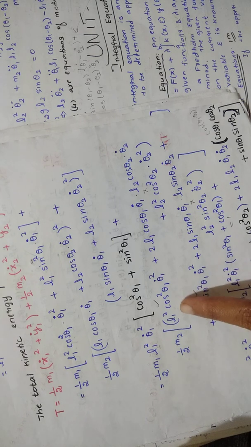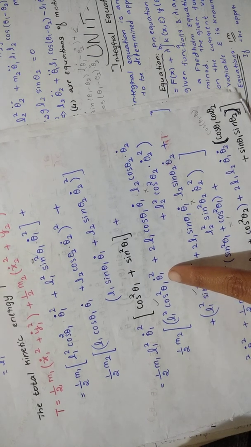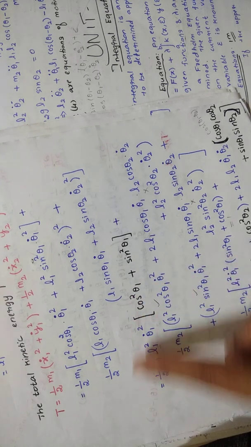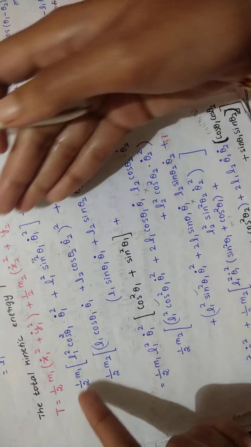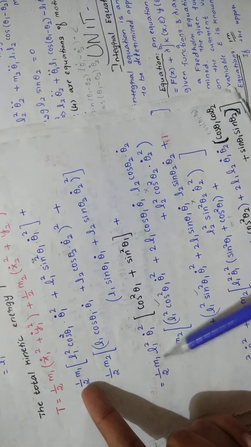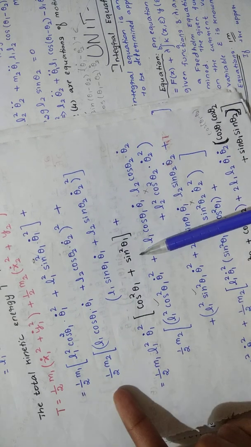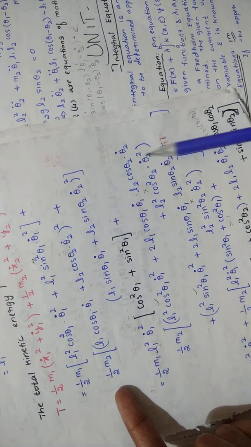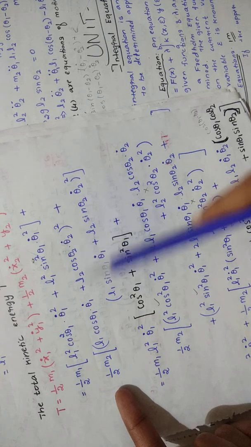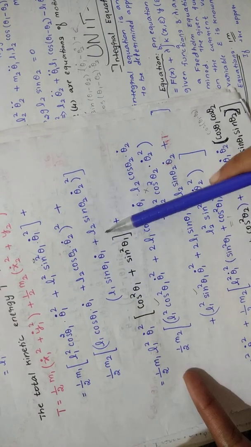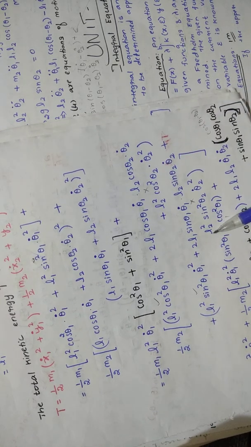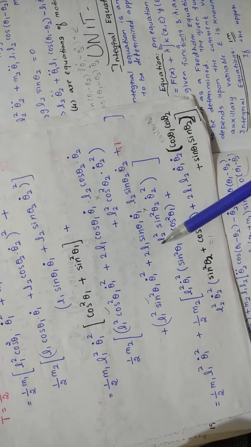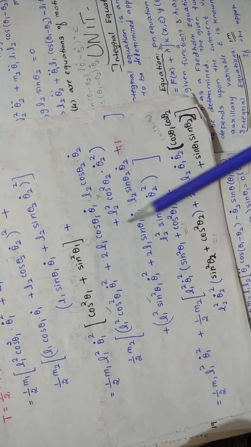L1 square cos square theta 1 dot. Sorry. Have a look at this. From this you are getting this step, and from this you are getting this. That is, you are expanding this in a plus b the whole square format, and this in a plus b the whole square format, so that you will get this. Don't confuse with any signs or anything like that. Have a deep look.